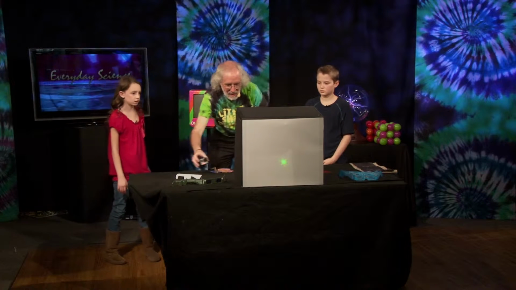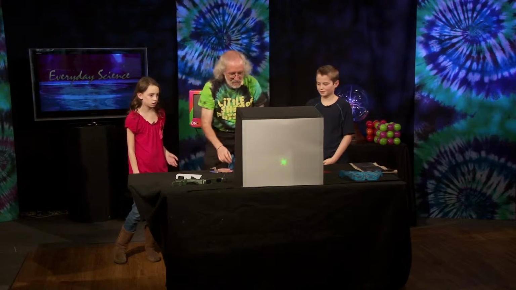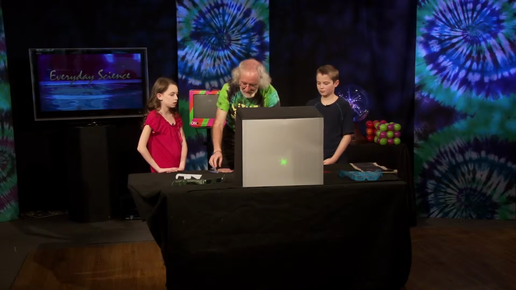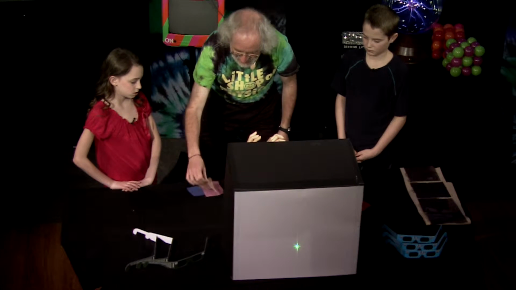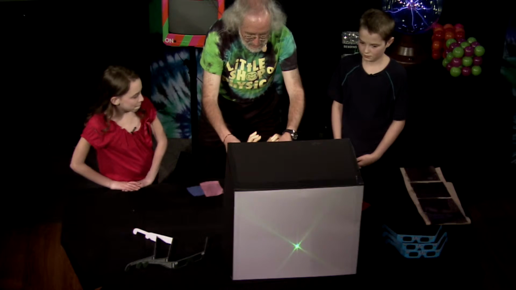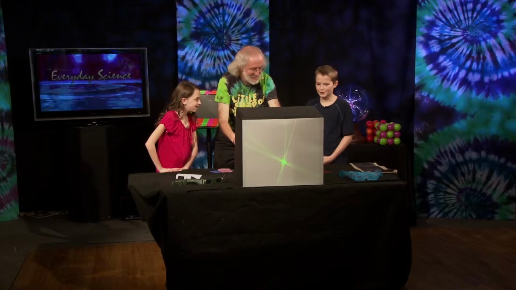I'm going to take the laser shining on the screen, and I'm going to put some things in front of it. Like, for instance, I have this piece of fabric right here, okay? Now, if I take this and put this in front of the screen. Whoa. That's so cool. You see a starburst pattern?